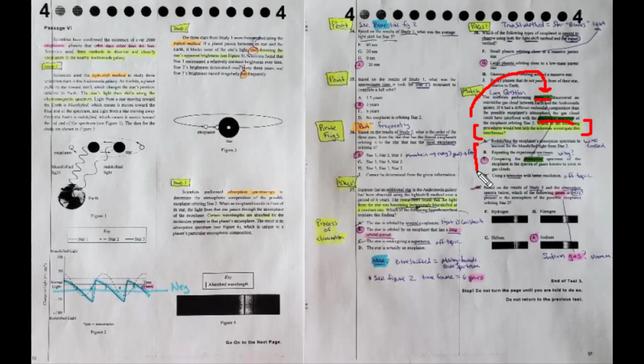There's something weird going on. If we have the absorption spectrum, we're going to have to figure out what's going on with it. Study 1 is light absorption, study 2 comes from the transit, and study 3 is our absorption spectrum over here.